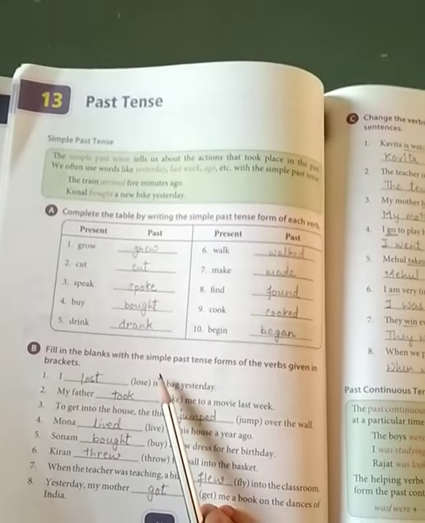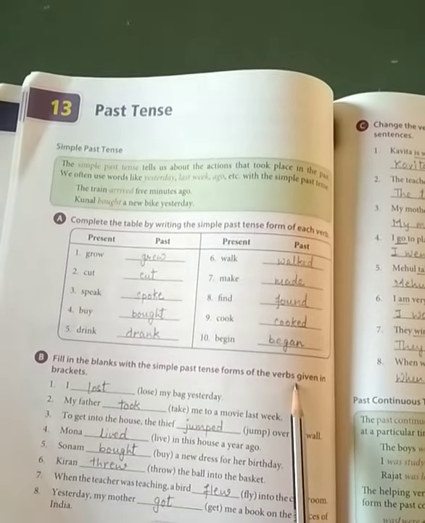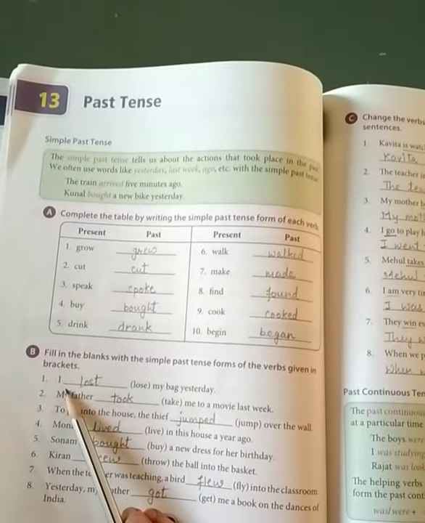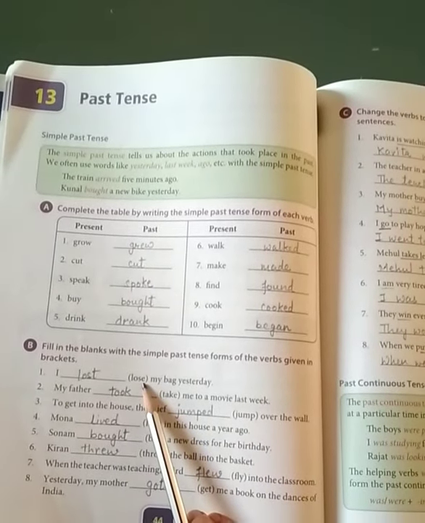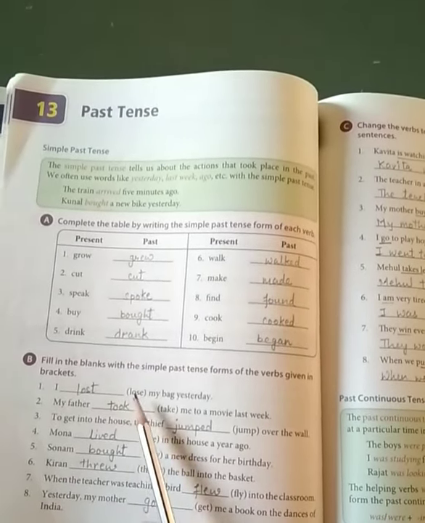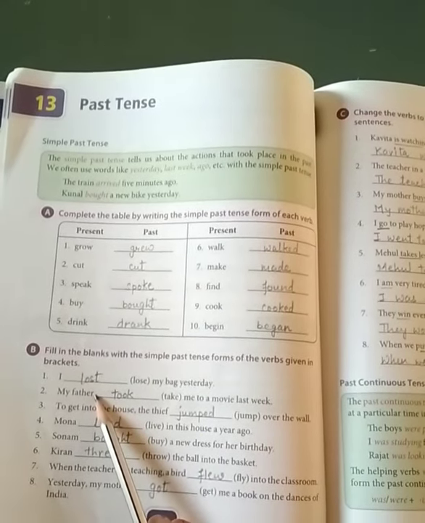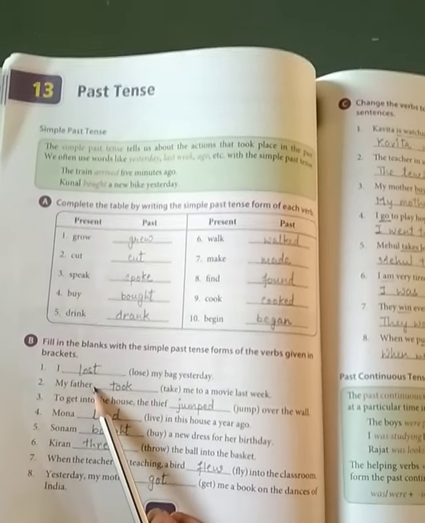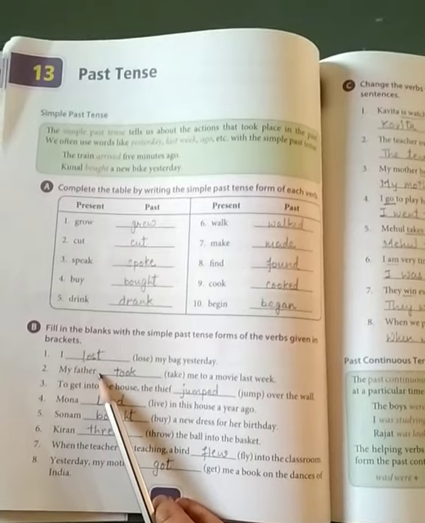Now, fill in the blanks with the simple past tense form of the verbs given in the brackets. In the brackets, the present verbs are given and you have to change them from present to past. And for that, children, you have to learn all the verbs properly.